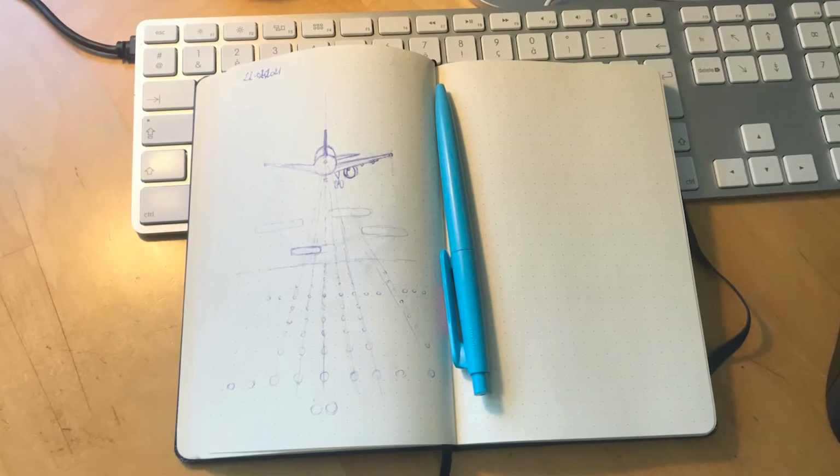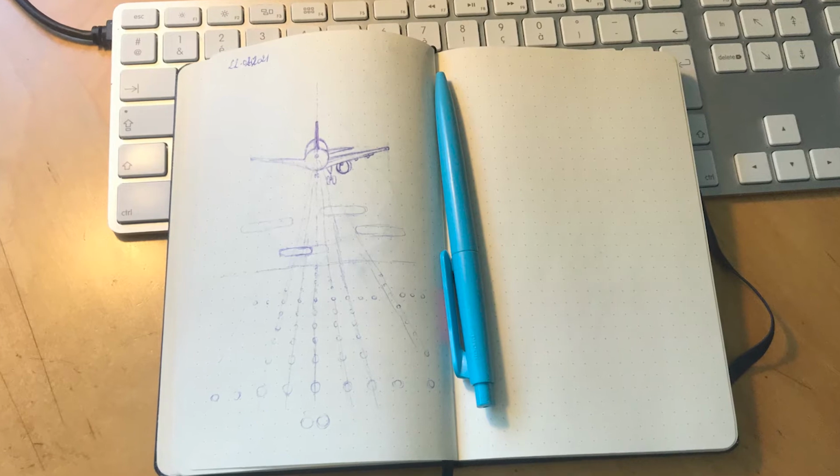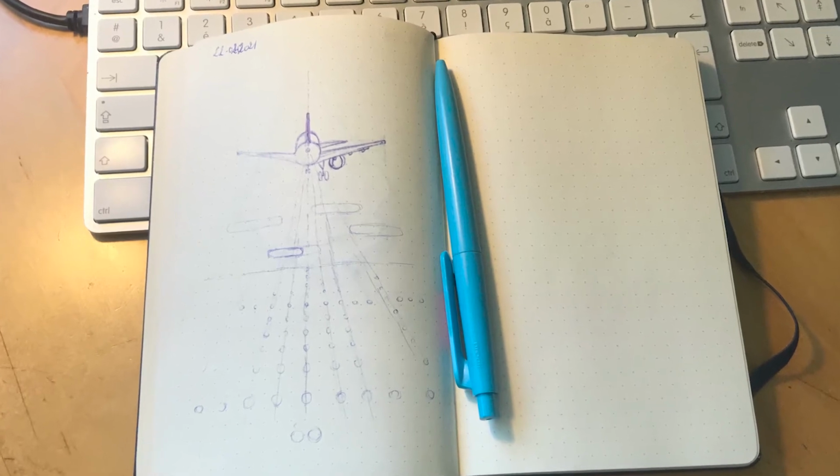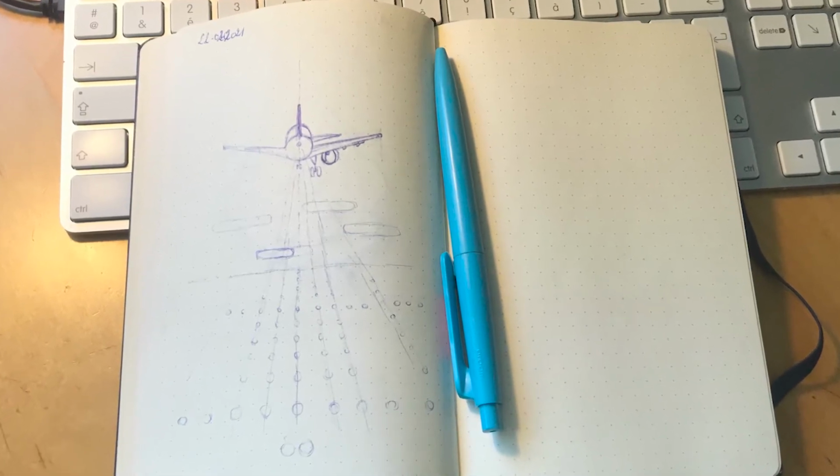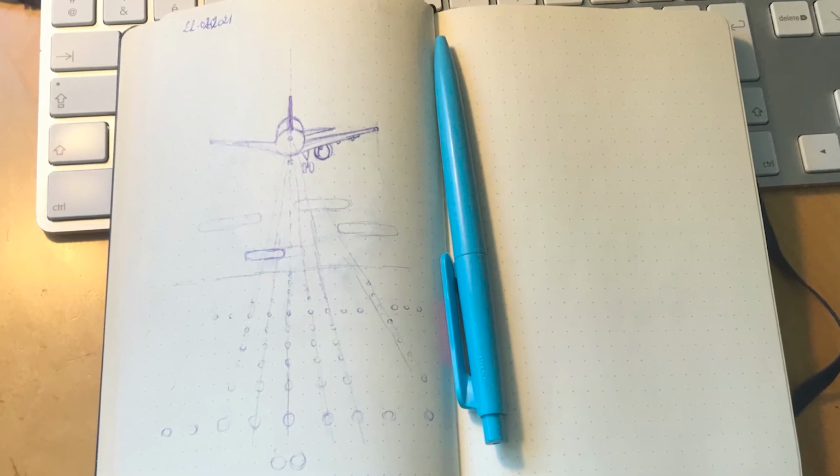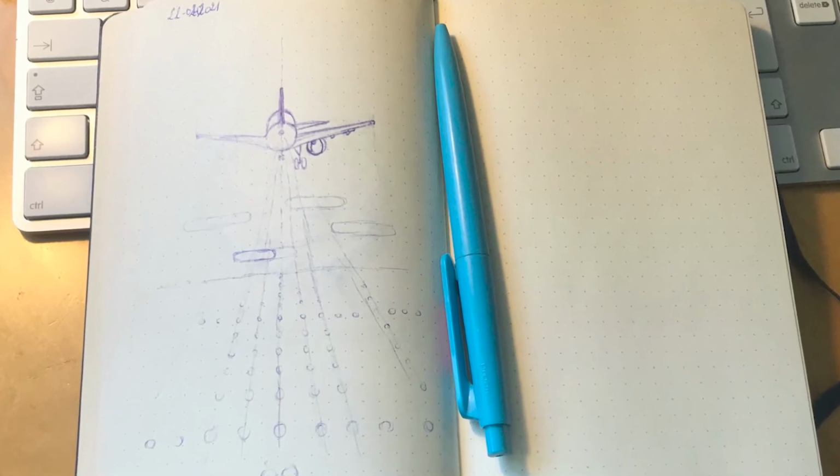As you're going to see in a sec, it's not a very elaborate sketch. The idea here is simply to be able to get a feel of what I'm going to be drawing and already have some correct proportions.